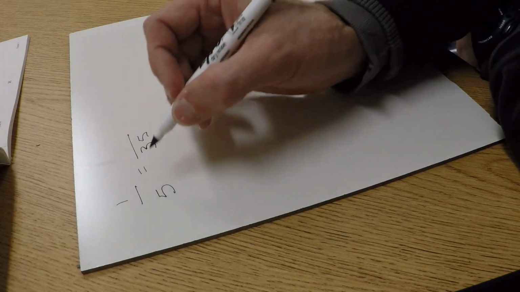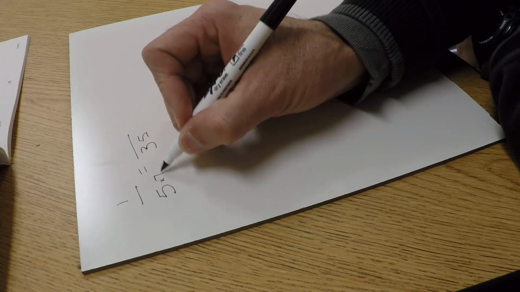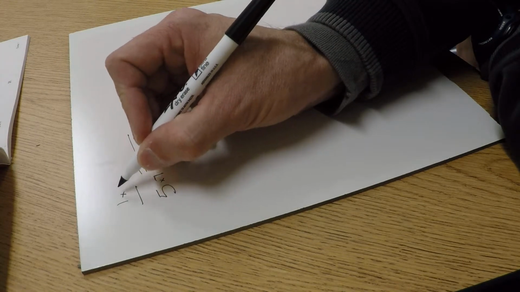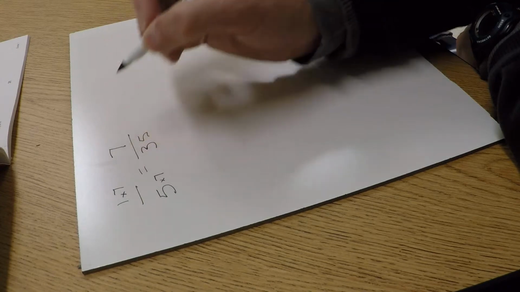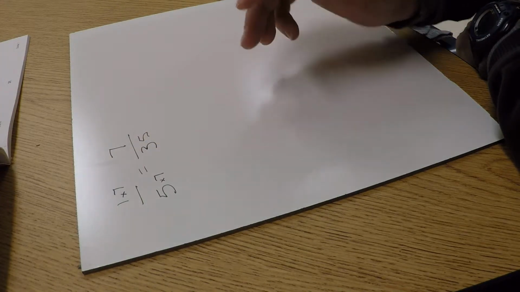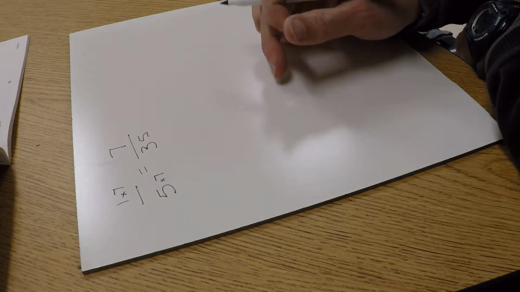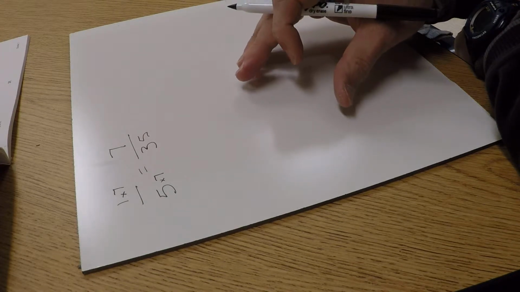So 5 times 7 is 35, so let's multiply that 1 times 7, and it would be 7/35. So those would be equivalent fractions.